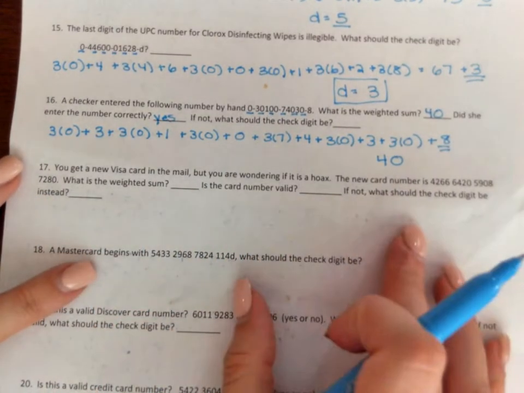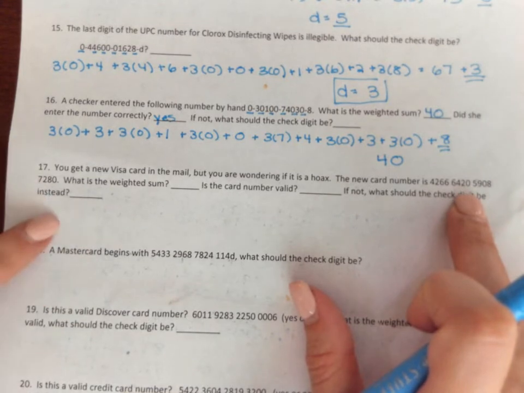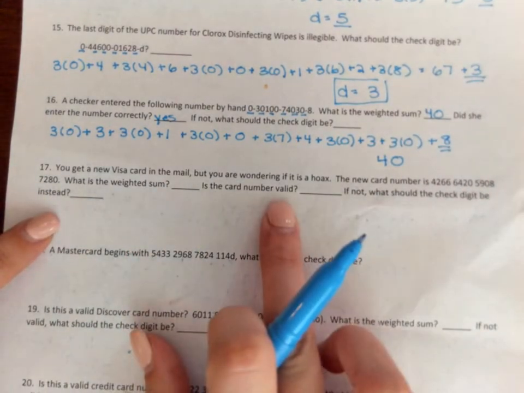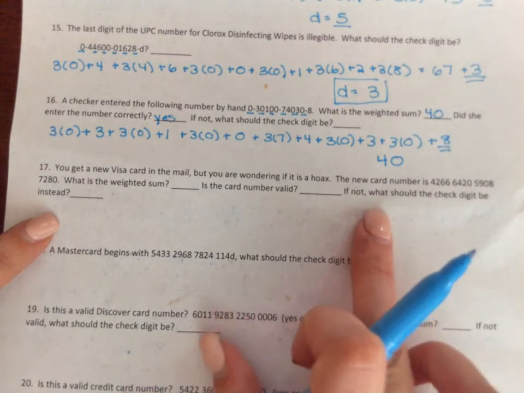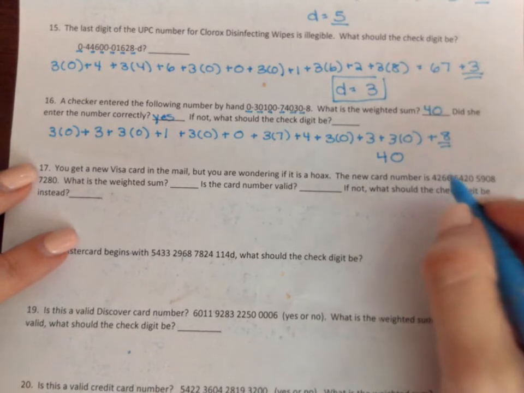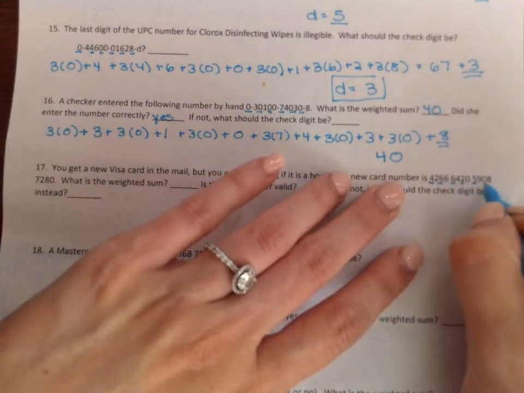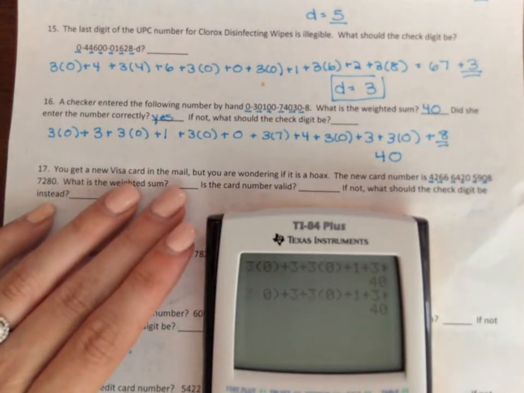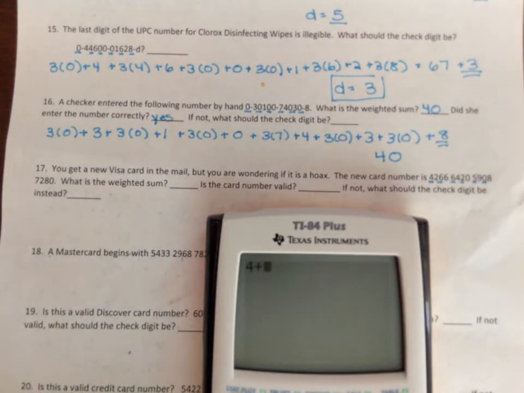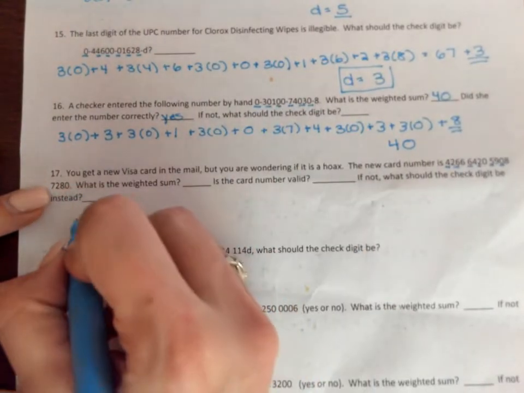Now you get a new Visa card in the mail, but you're wondering if it's a hoax. The new card number is blah, blah, blah. What is the weighted sum? Is the card number valid? And if not, what should the check digit be? So the first thing you need to do is add up all the odd digits. So we're going to add all these numbers. 4 plus 6 plus 6 plus 2 plus 5 plus 0. So all of those add up to 23.